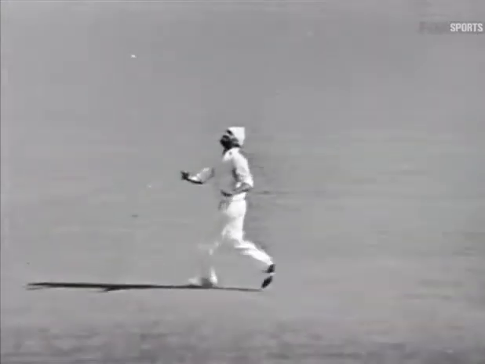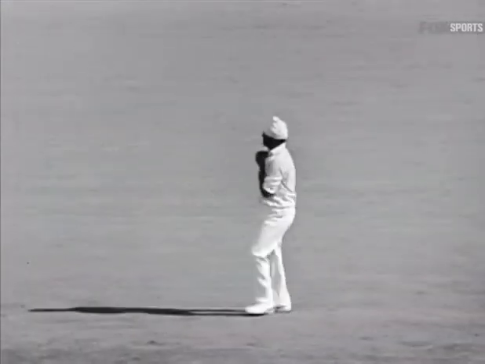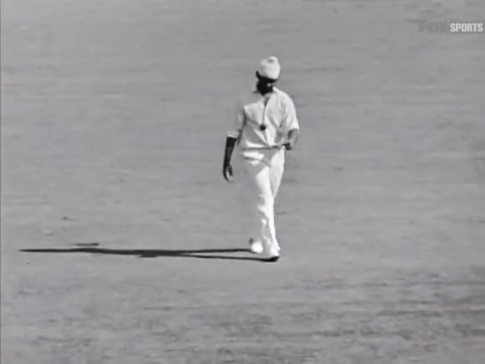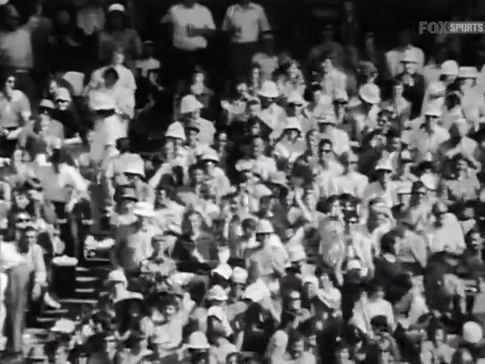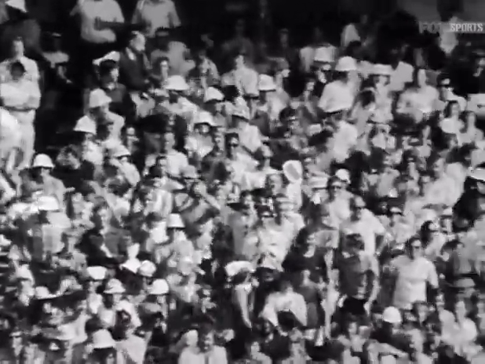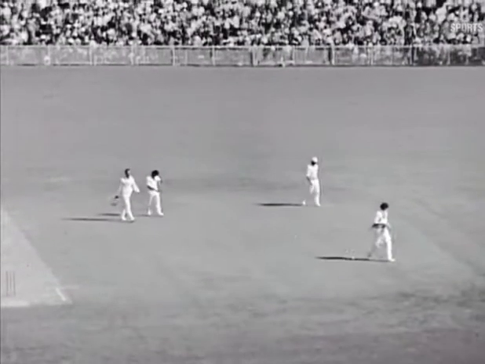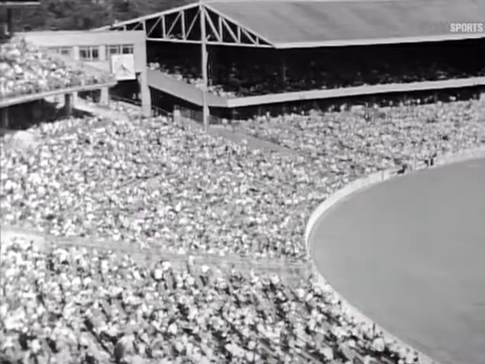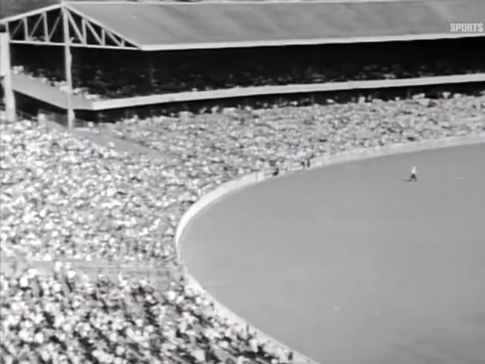He's hit him hard and high. Beattie is getting under it, and he's caught. So the Australian innings ends at 285. Lillee, the last man out, caught Beattie, bowled Sobers, no score. Chappell, that's Greg Chappell, remained not out 115. Greg Chappell not out 115.